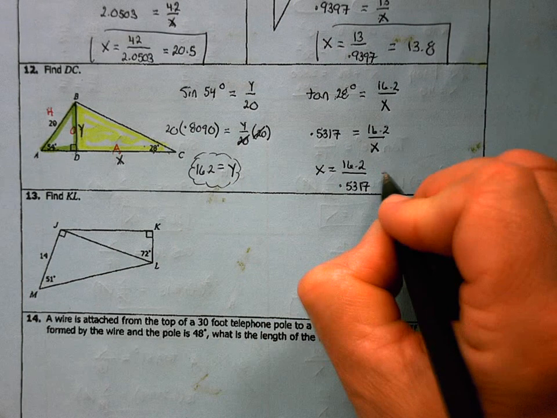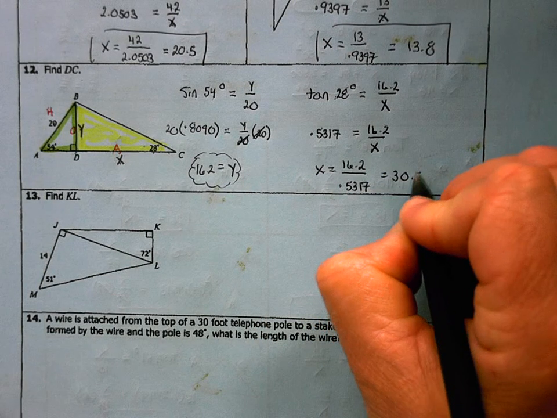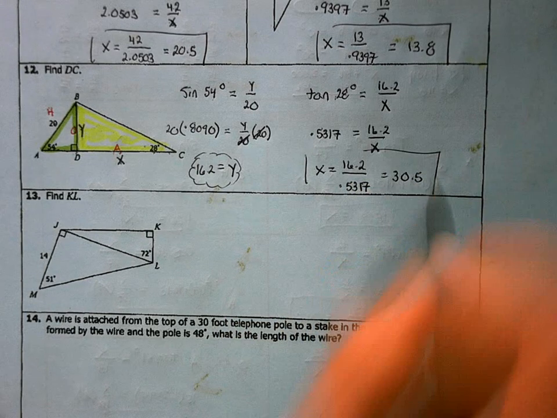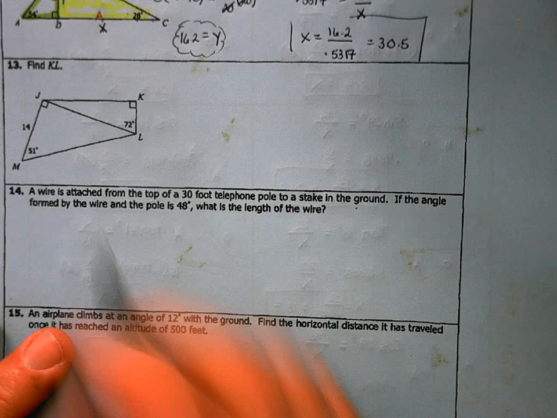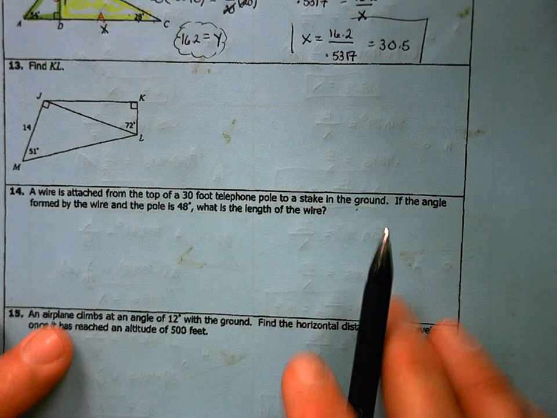We're going to round it. So there's number 12. X is equal to 30.5. Now number 13, you're going to do kind of the same way as number 12. So you're going to have to use sine or cosine or tangent twice.